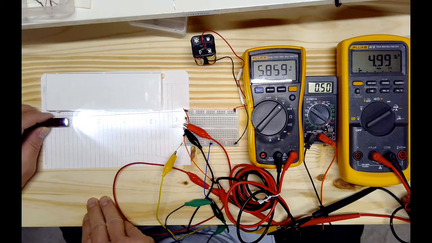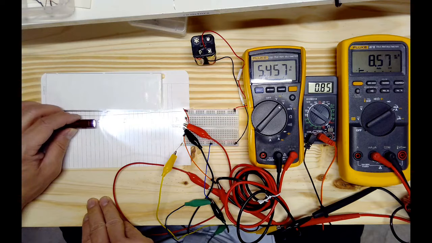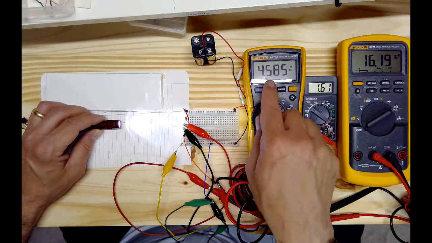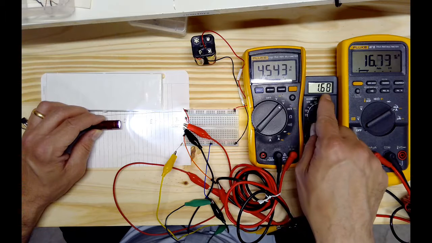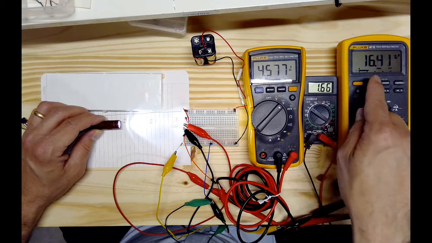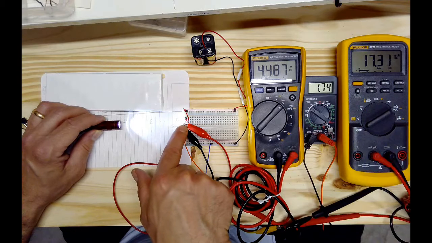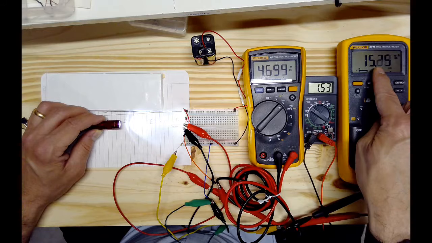I'm going to go to B, C, D. Now you can see what's happening. The voltage across the transistor is decreasing. The voltage across the resistor is increasing, and the current is increasing. So what's happening is as more light is incident on the phototransistor, it's developing a current that's running down through that resistor. Here's the current that's increasing as we get closer and more intense light shines on the photoresistor.